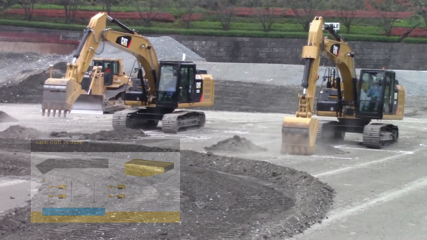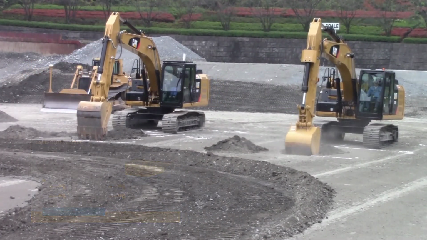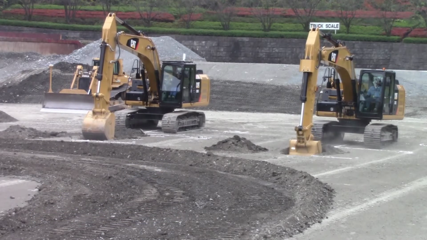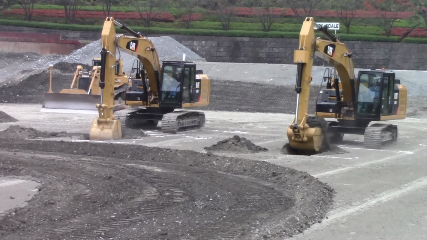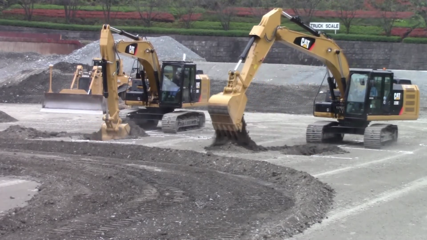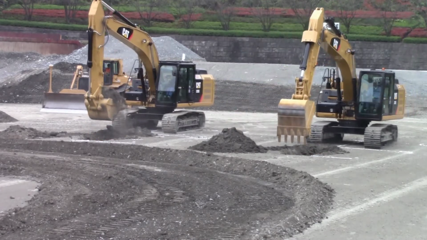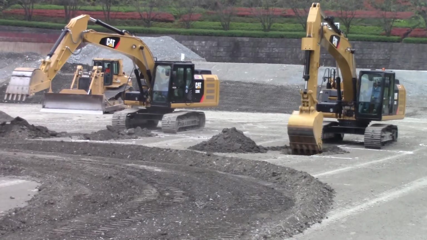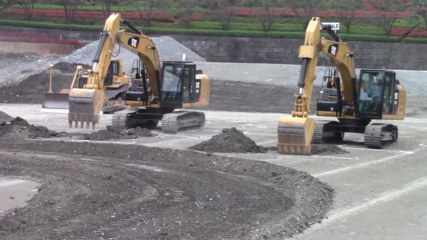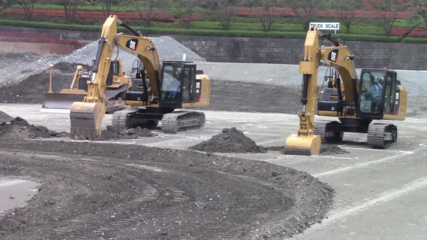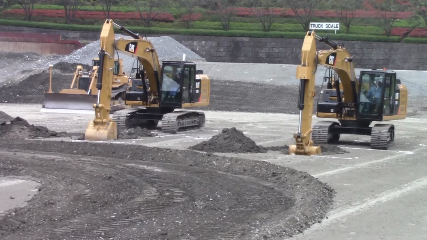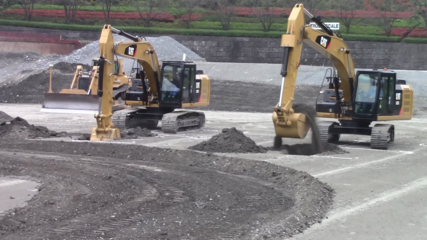Don't worry too much about multiple screens and displays. I will direct your attention to the screen that I would like to focus on throughout the demo. Allow me to repeat again. The machine closer to us is equipped with CGC. Therefore, he is very confidently digging as he knows exactly where his bucket position is with respect to the reference set point. Also, he is aided with a laser transmitter that is providing him with an elevation reference.